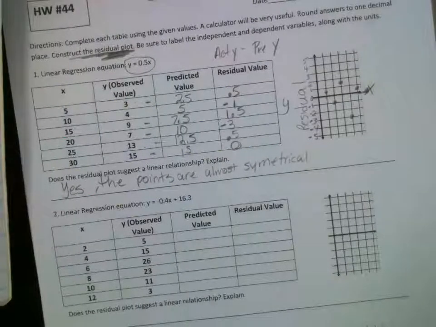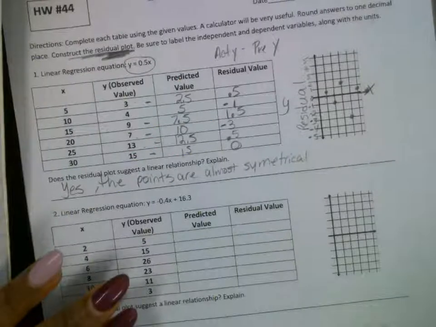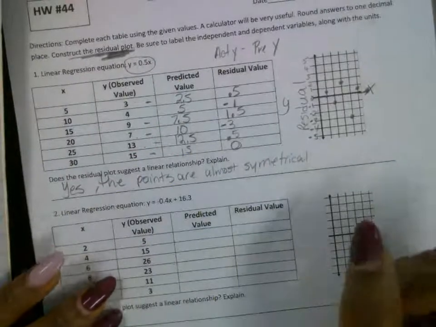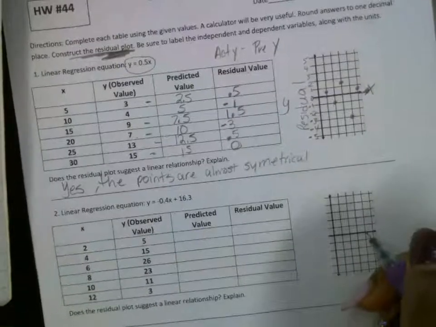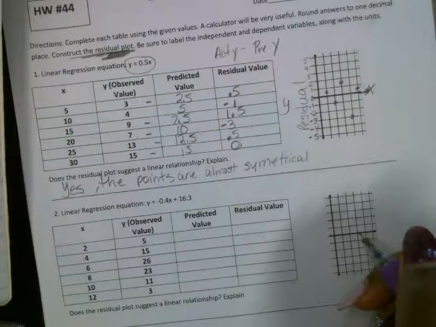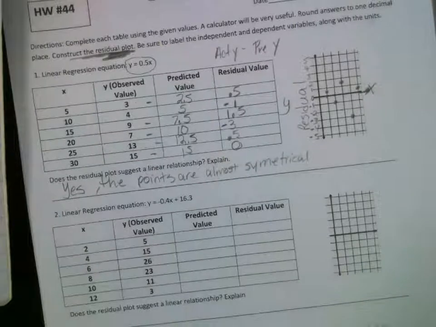You were first. What's up, baby? Yes. What's your question? I know how to graph it, but if this is just a linear relationship, they're both even, like on the top one. Yes, on top and bottom. Mm-hmm.